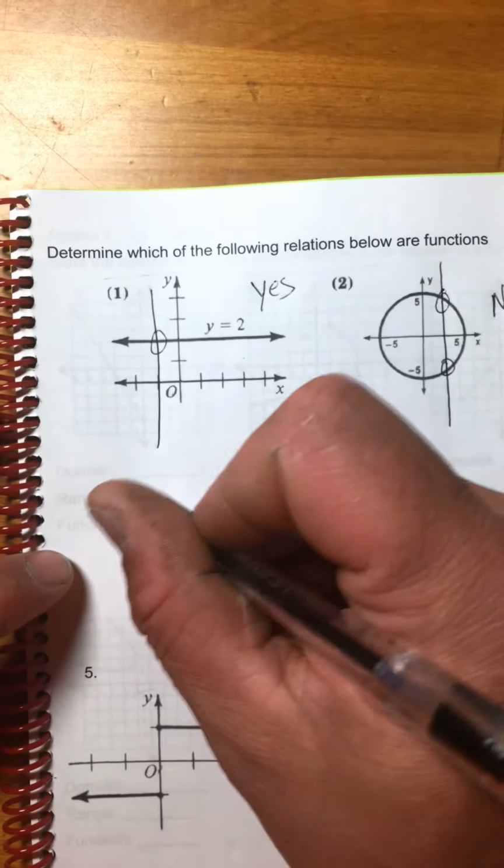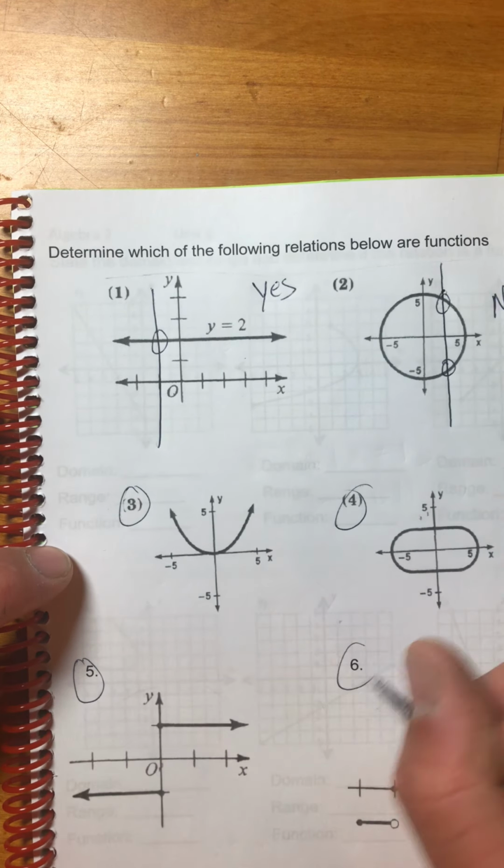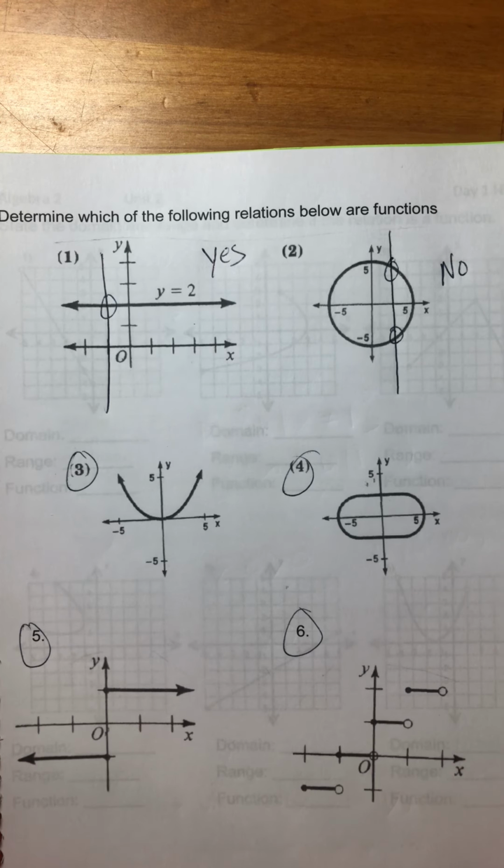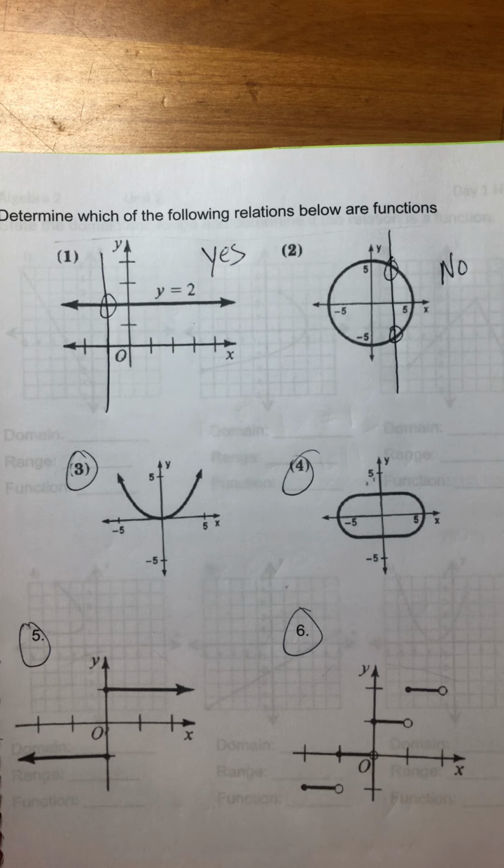Let you guys try these last 3 or 4 here, last 4. Try those, give it a shot. That is day 1 notes of chapter 2 now.